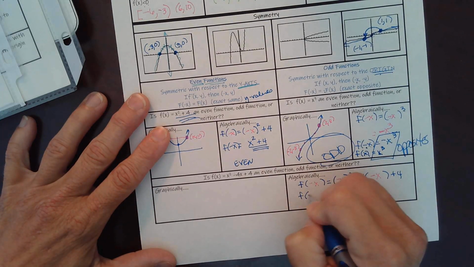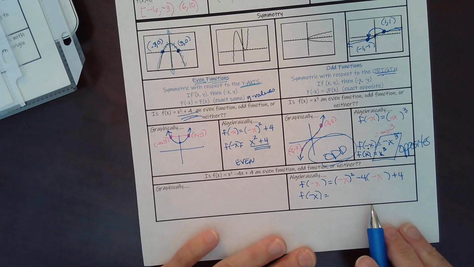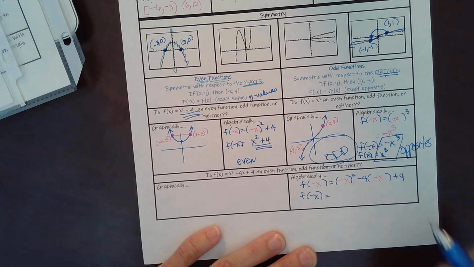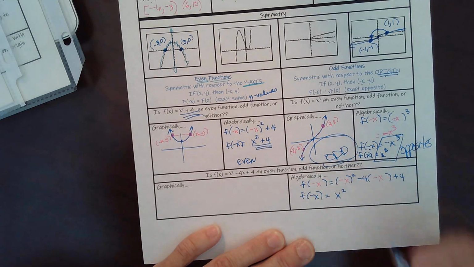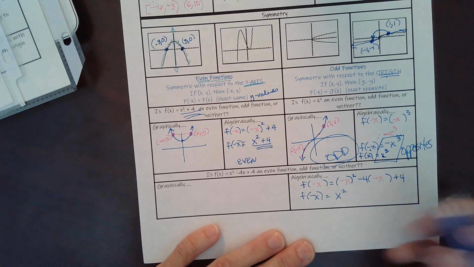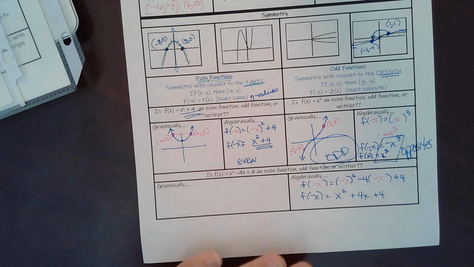So f of negative x will equal, what do you get when you square a negative x? You get positive x squared. What do you get when you multiply negative 4 by negative x? You get positive 4x and then plus 4.